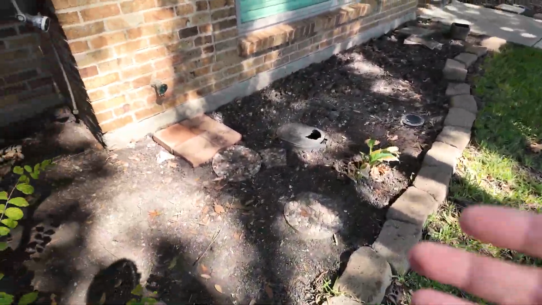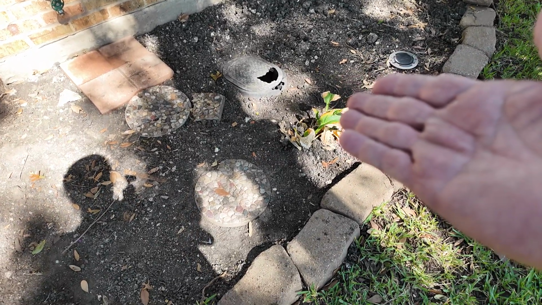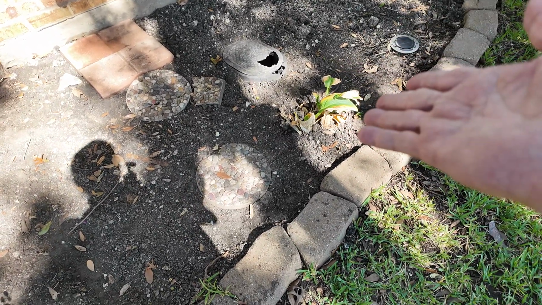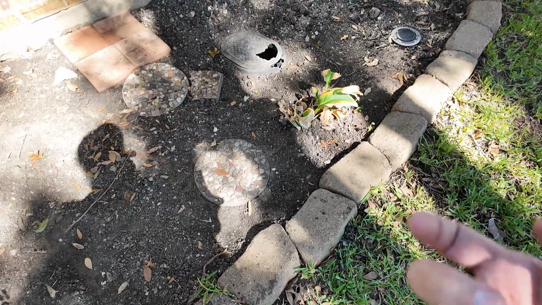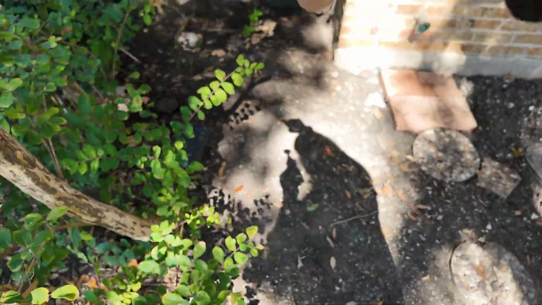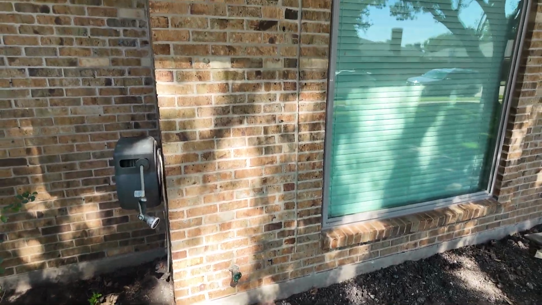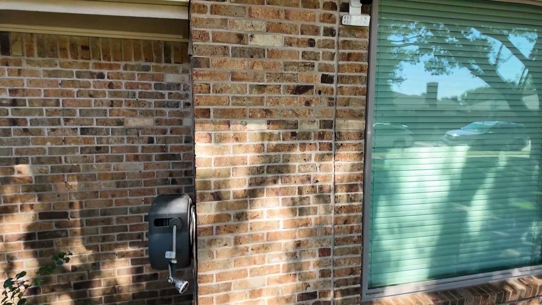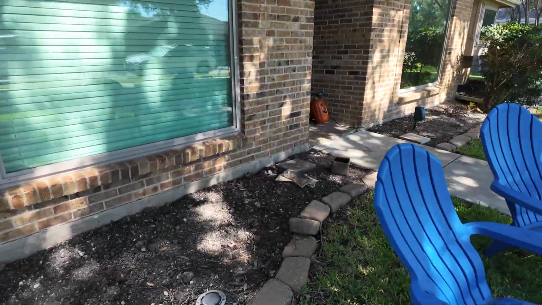This is where we got our main water shutoff valve. The cap is broken. That's a trip hazard. The box needs to be excavated. We need to be able to see the valve. We need to be able to get our hands around it so we can inspect it and service it and replace it. These are our main water sewer cleanouts right over here. Rain gutters too close to the house. The butt ends. Yeah, they are.